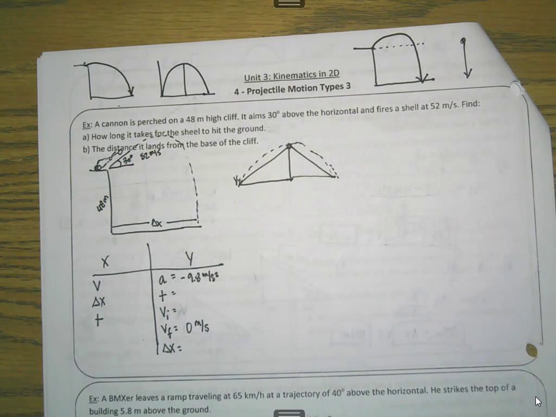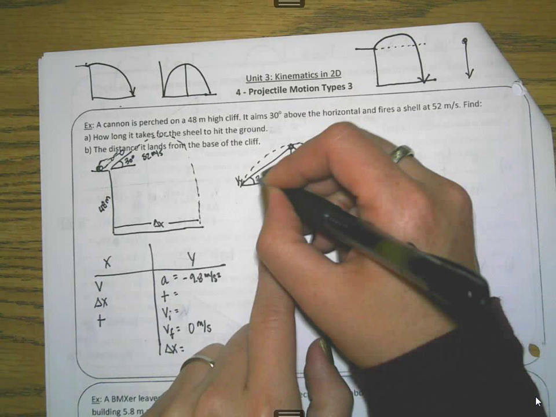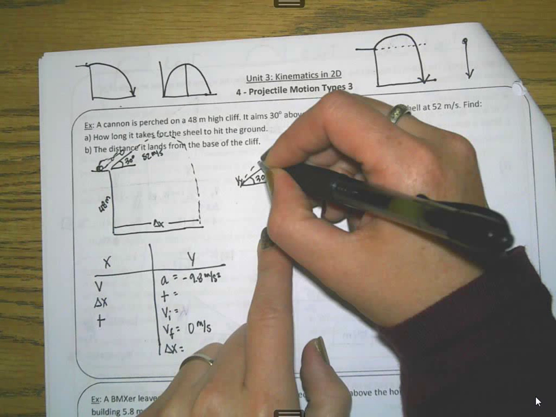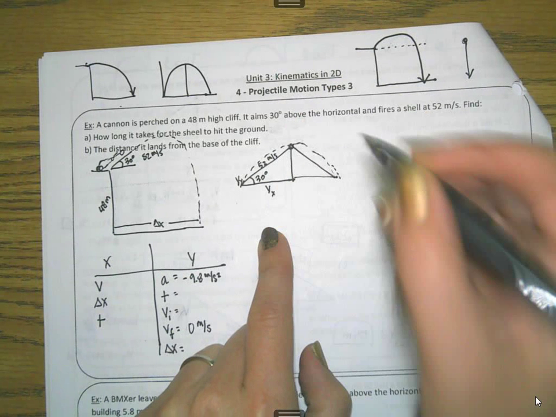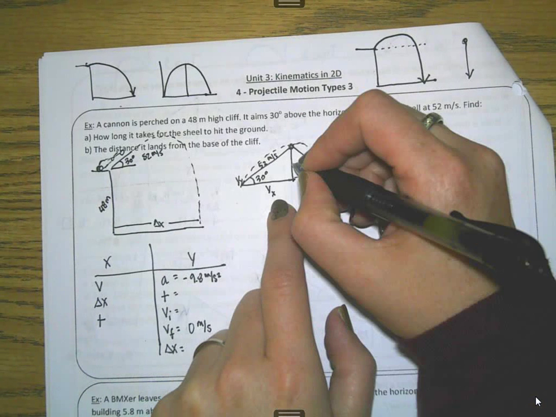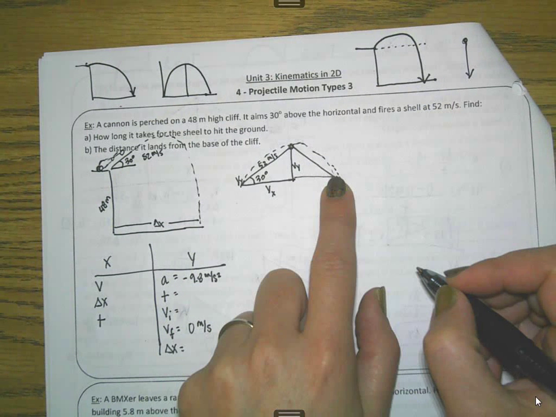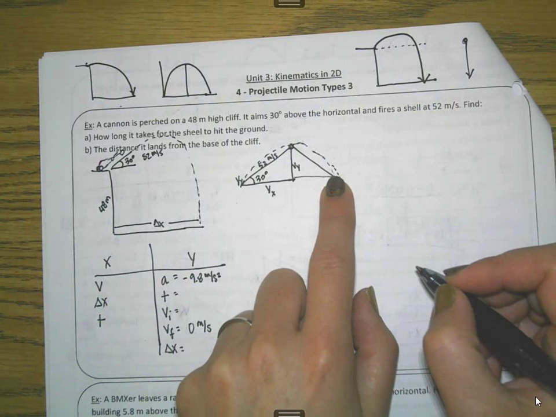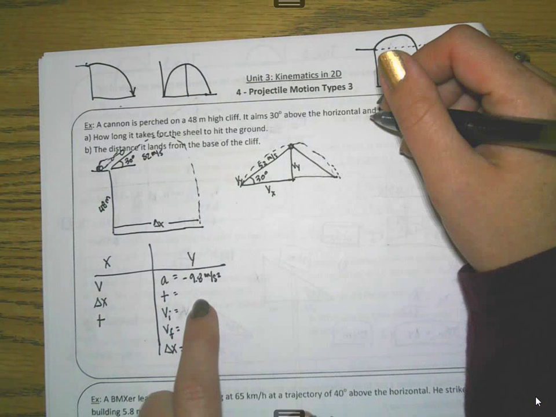Technically it wouldn't hit you, but we're assuming none. So now, if I put my numbers back into this triangle, if it's going 52 meters per second right here, I can find my horizontal and my vertical components of the velocity, my Vx and my Vy, using our good old friends sine and cosine. I'm going to need that here in order to figure out the time.